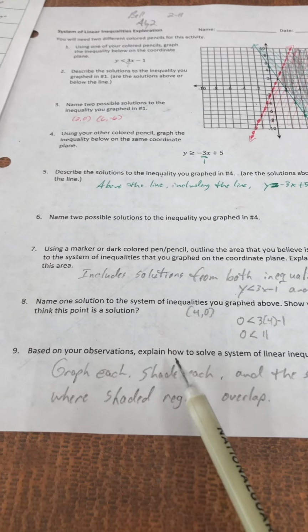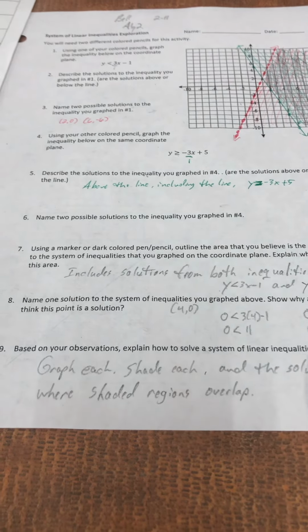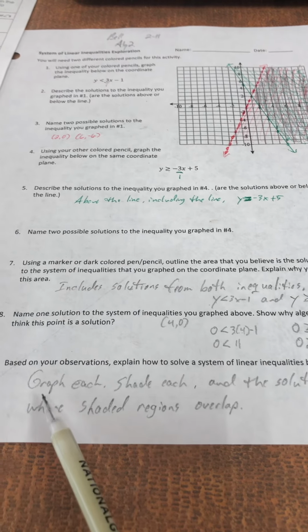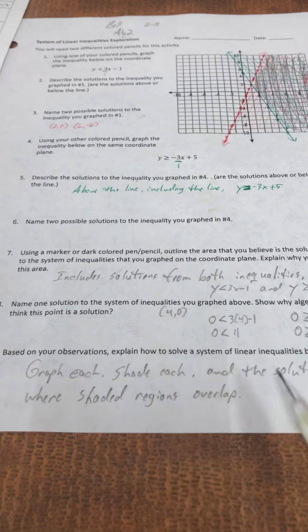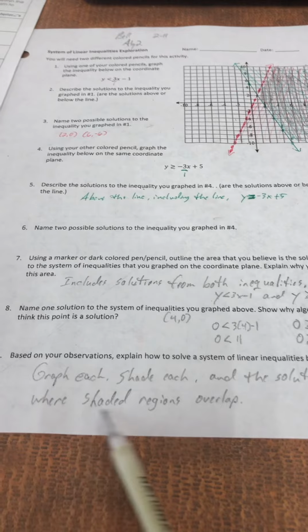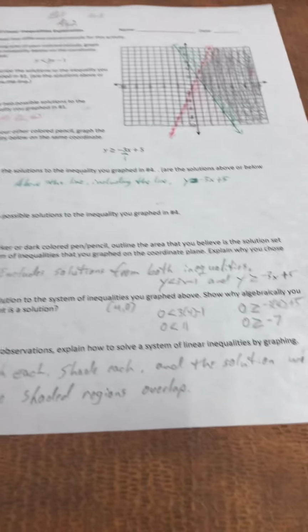Number 9, based on your observations, explain how to solve the systems of linear inequalities by graphing. Graph each, and then you shade each, and the solution will be where the shaded regions overlap. If you want to pause that.